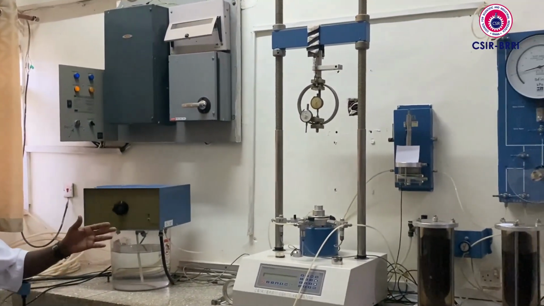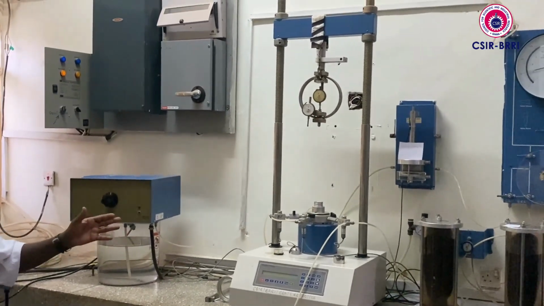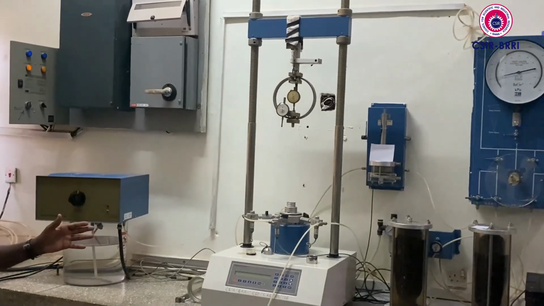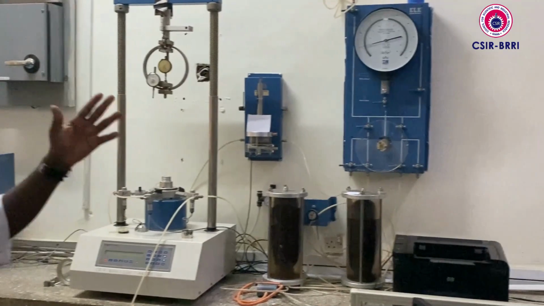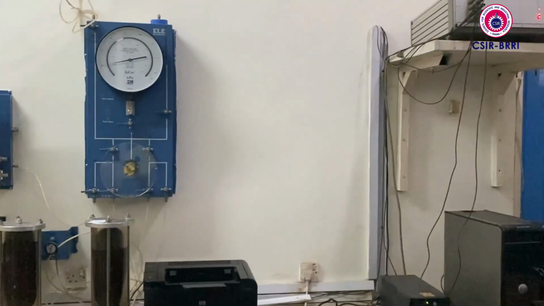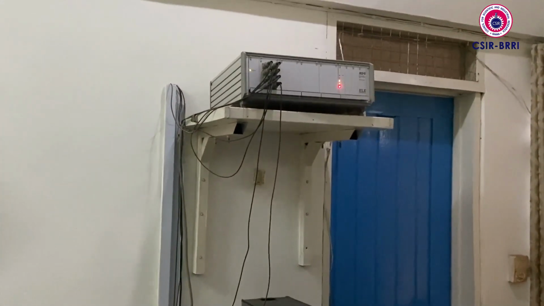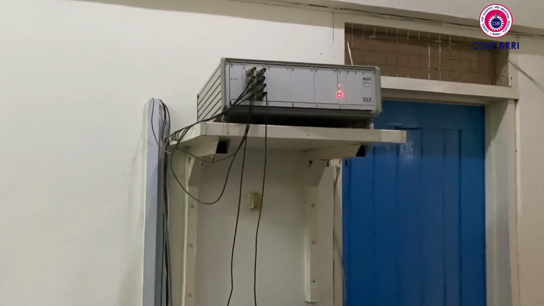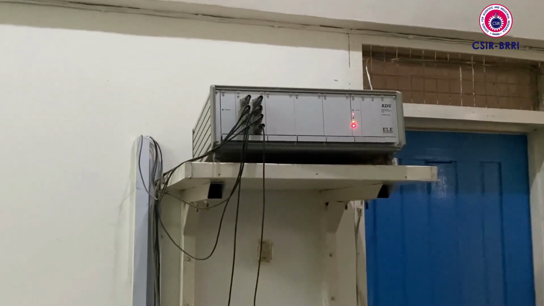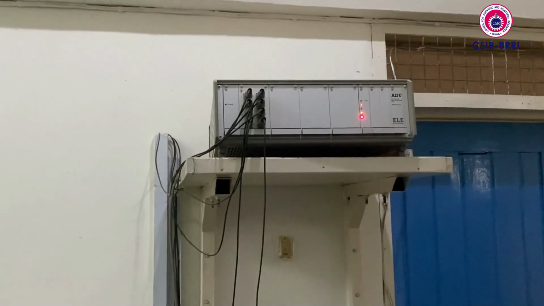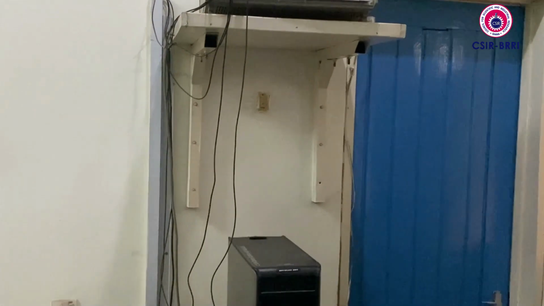And here we do all the three triaxial tests. That's the unconsolidated undrained, and then the consolidated undrained. And this equipment up here is an ADU that allows us to capture all the lab tests that we did in real time. Once the lab test is going on, this equipment captures the data and transmits it into the computer. So all the results that we get here are captured in real time.